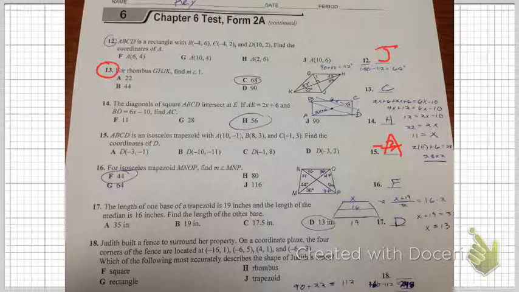Find in rhombus GHJK angle 1. Now the things we know about a rhombus is that the diagonals bisect the opposite angles, and the opposite angles are congruent because that's anything in a parallelogram. So I've got 22 given, so I wrote in 22. The opposite side would have the same angles, 22 and 22 bisected.